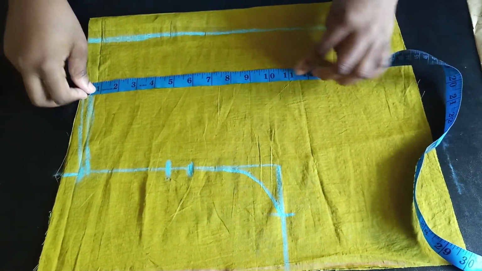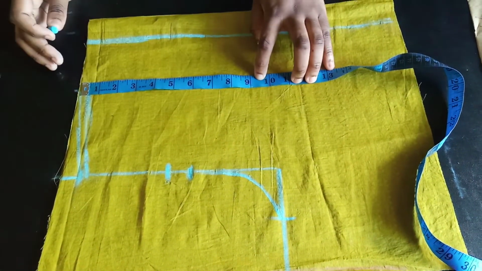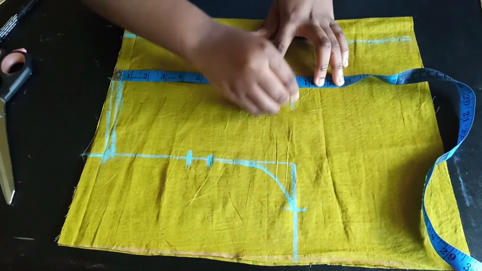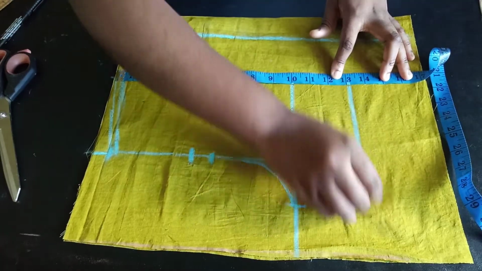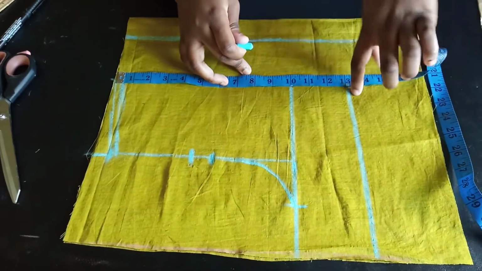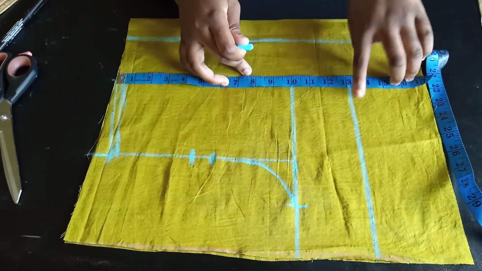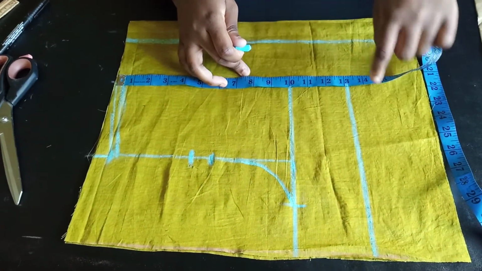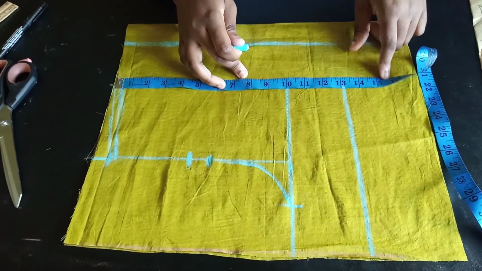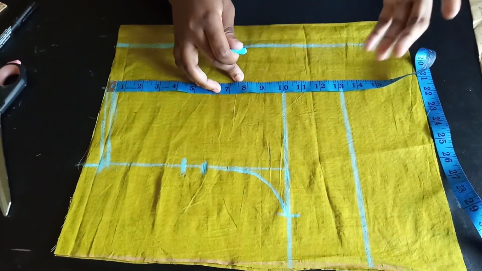So my shoulder to bust that I'm working with is going to be at this 10 inches mark, and then my shoulder to my under bust is going to be at this 13 inches mark. For some people it can be 14 inches, it can be 15 inches. This is your shoulder to your under bust mark. It can be 14, it can be 13, it can be 15. It depends on how busty the person is.